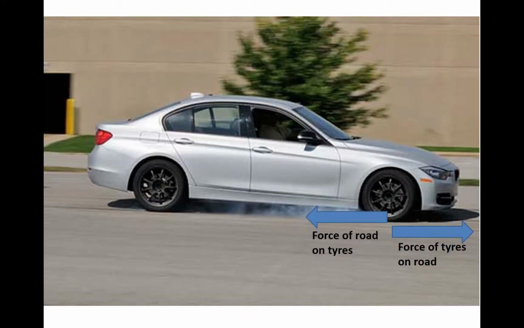Next, we have the braking distance. This is how far the vehicle travels once the brakes have been applied. Now this is down to the force of the road on the tyres and the force of the tyres on the road. This is a force couple, and this will be based on the friction between the tyre and the road. So in wet conditions, the friction will be lower, and so therefore the vehicle will travel further.